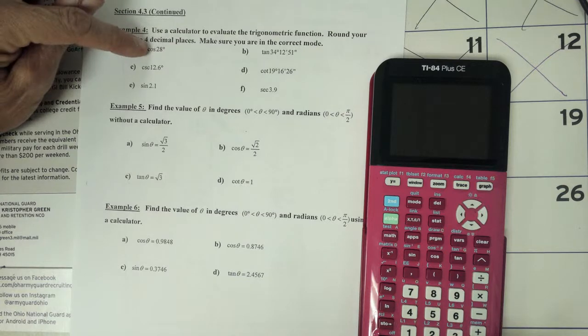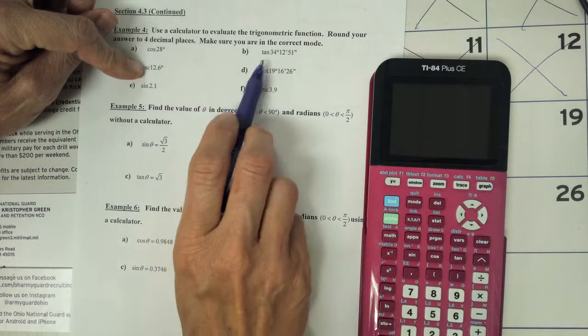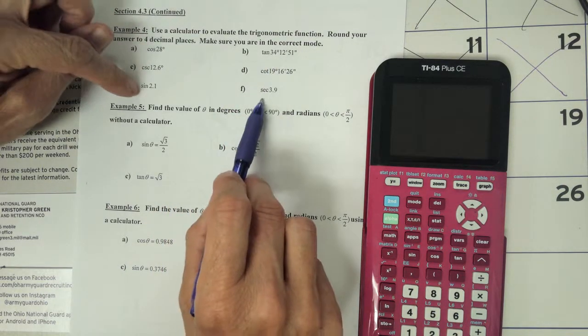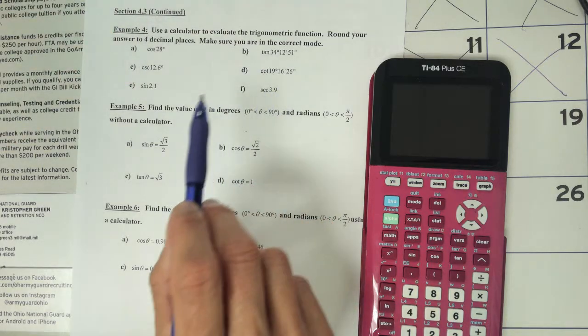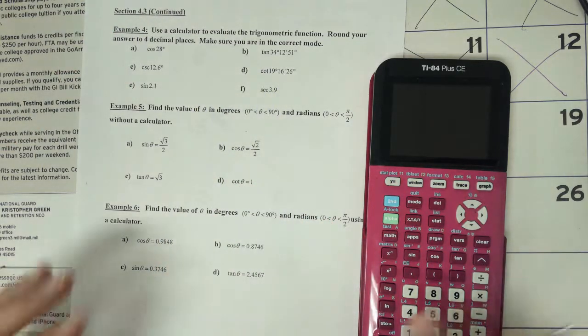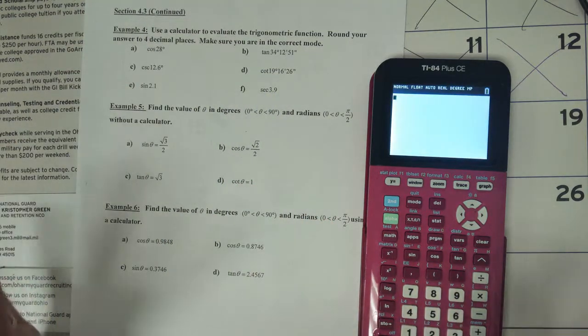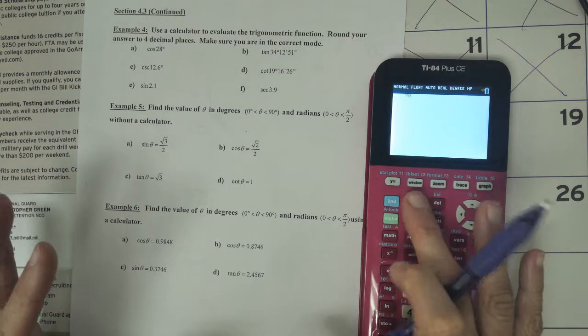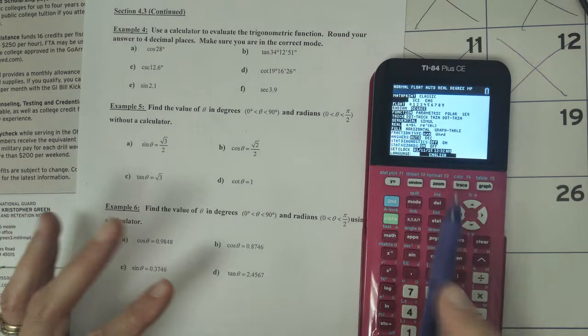So this one's in degrees, this one's in degrees, this one's in degrees, this one's in degrees. These two, they don't have a degree symbol, so we assume we're in radians. So you're going to have to be going back and forth with your calculator, changing your mode. So you have to be very careful. So our first one, I need to make sure I'm in degrees.